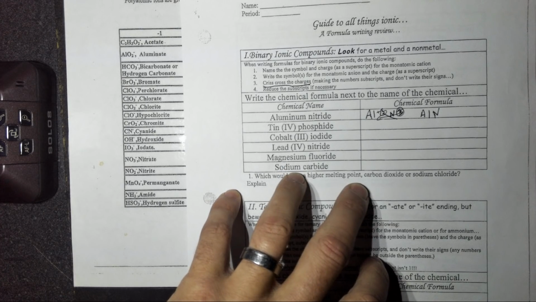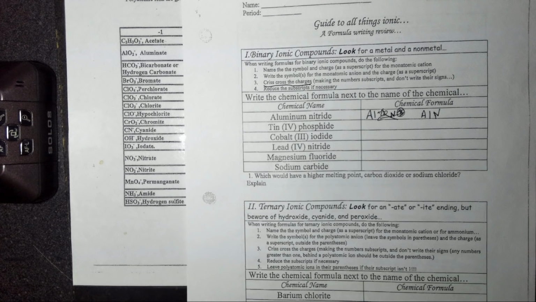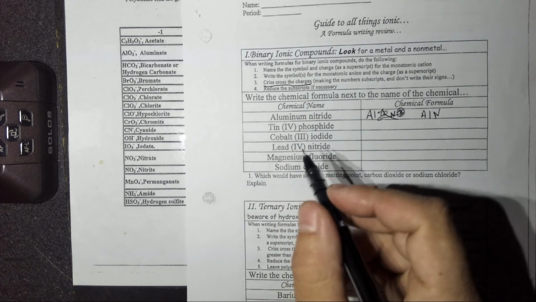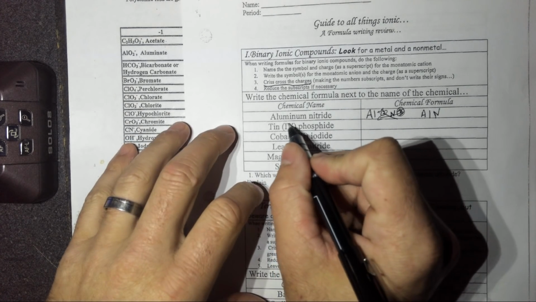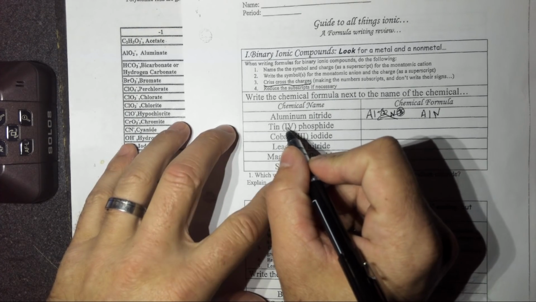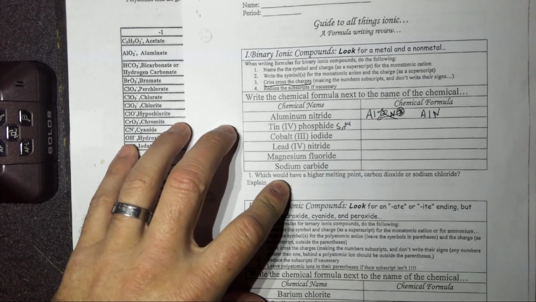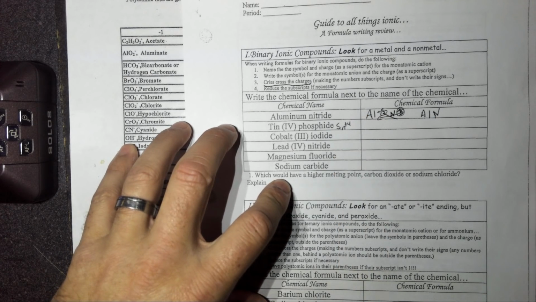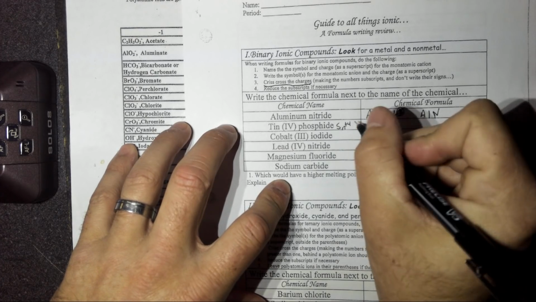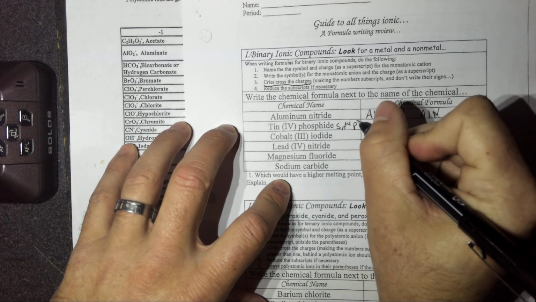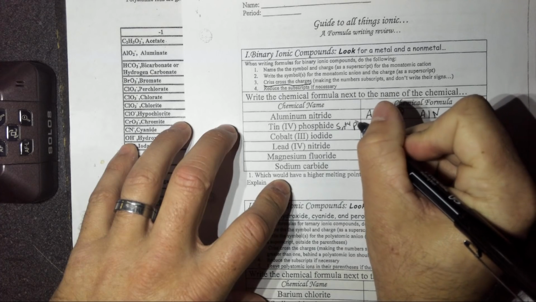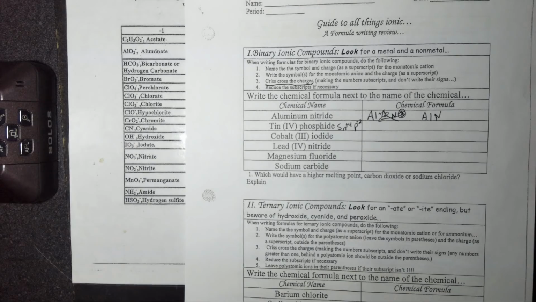So now let's apply the same principle to these other ones that we have. So we have tin. This 4 is how you technically name a transition metal. This 4 is the charge on the tin. So tin is Sn positive 4. The first one's always going to be positive, and the second one is always going to be negative. And then phosphorus is going to be a negative 2. It's in the same family as oxygen. So we know that it's going to be a negative 2.